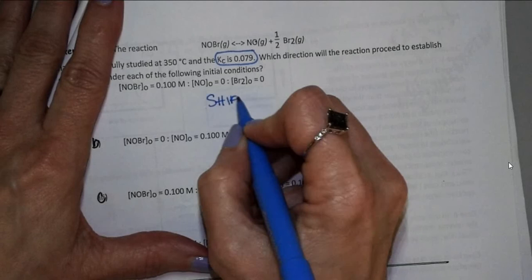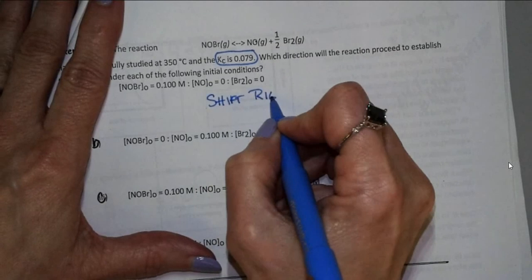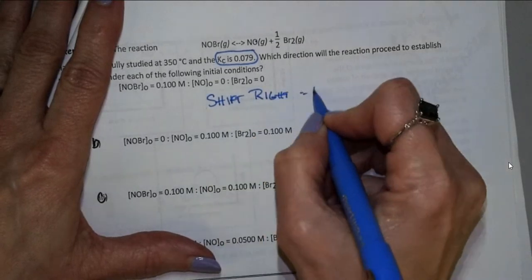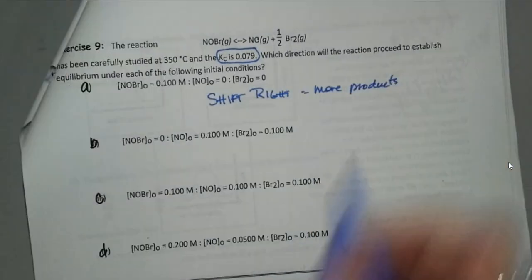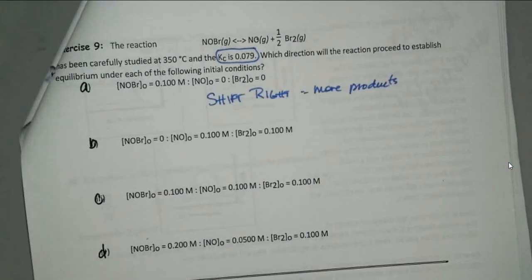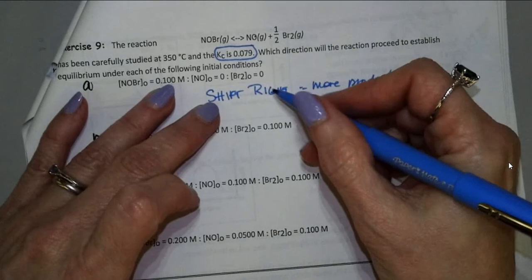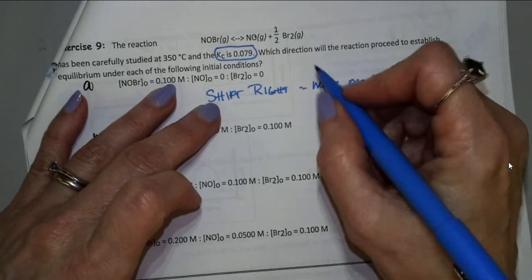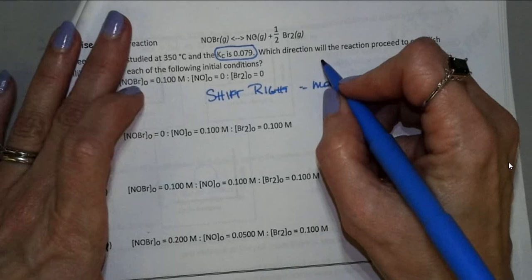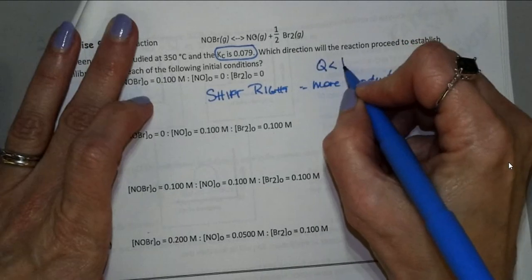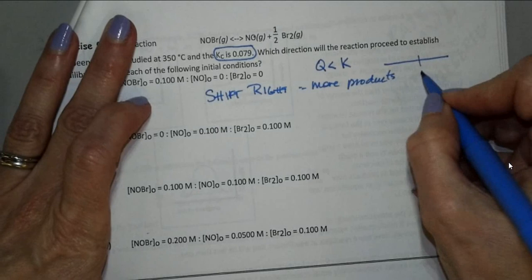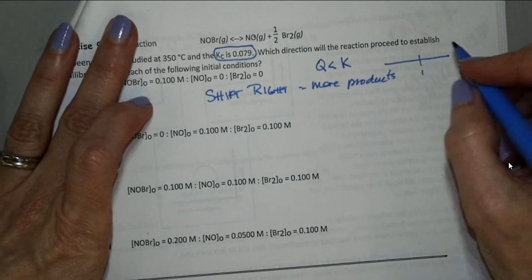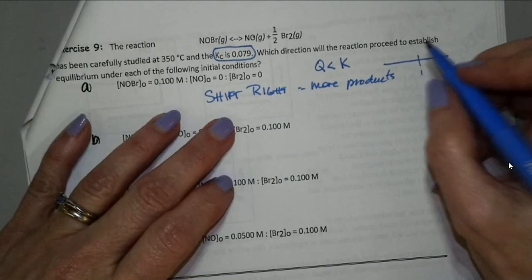Now, in this case, they might even ask you, is Q going to be greater than or less than K? Q has to be less than K. So here's K. Let's say here's 1, just because I felt the need to put it on there. K is here. For it to shift right, Q has to be way down here, right? Q has to be less than that. So Q is less than K, and it's going to shift to the right.